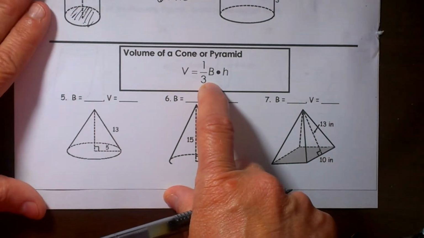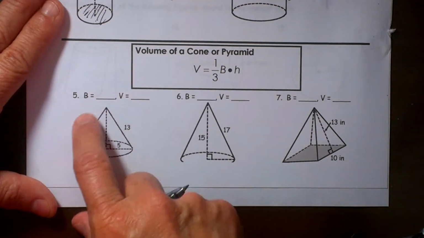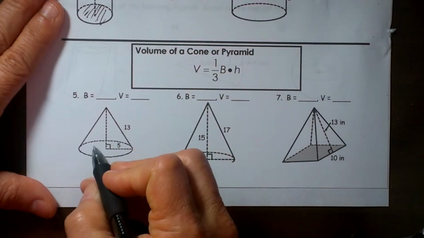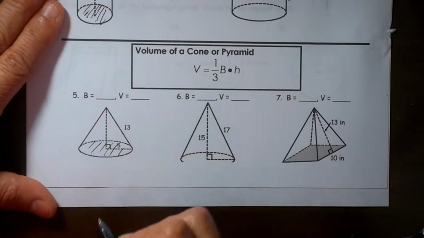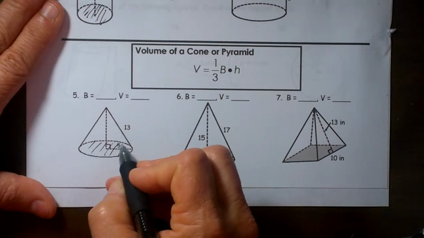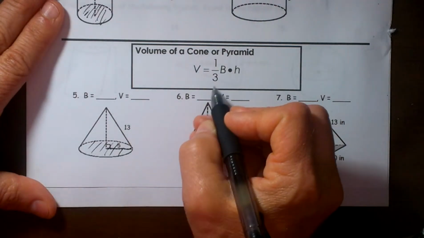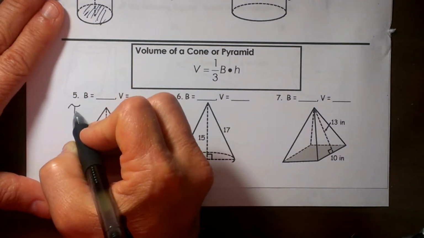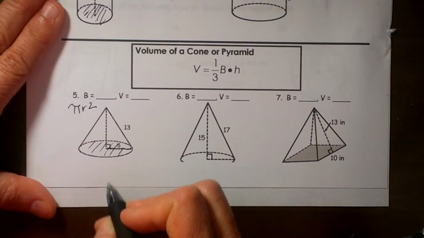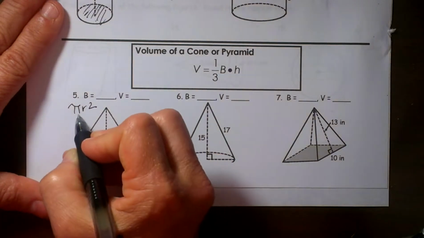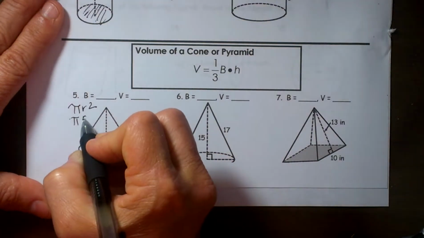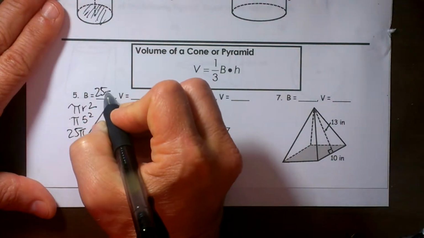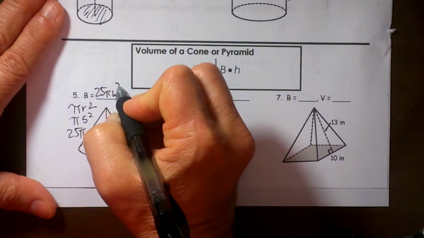So let's look at a couple examples here. Let's start first with a cone. Okay, we want to find the base area of the cone, and we know that a base area is a circle. So there's our base, and our radius is 5. So let's plug in for the area of the base. Well, the area of a circle is pi r squared. So let's do that part first. Okay, so our radius is 5, so pi times 5 squared, or 25 pi. So that is our base area in units squared.